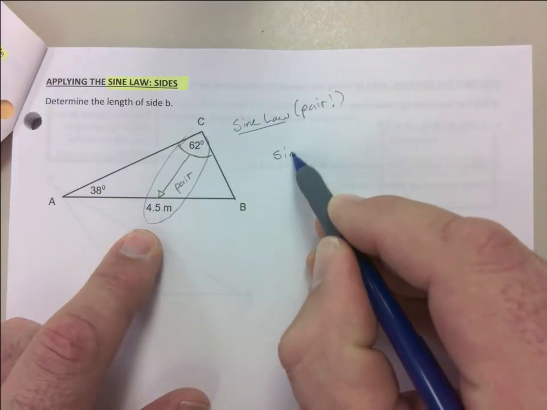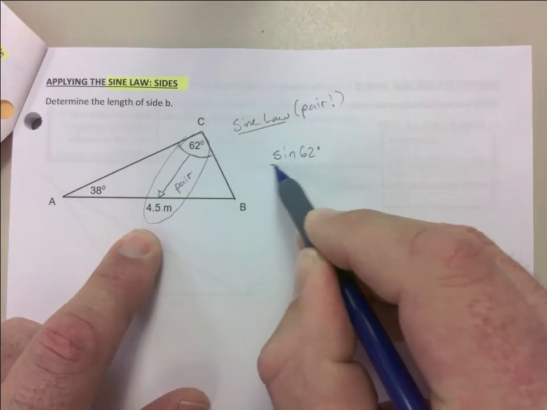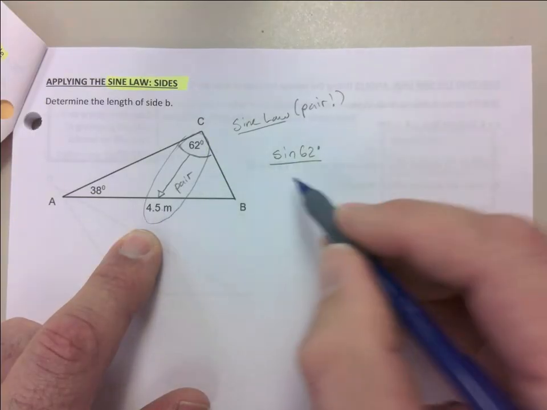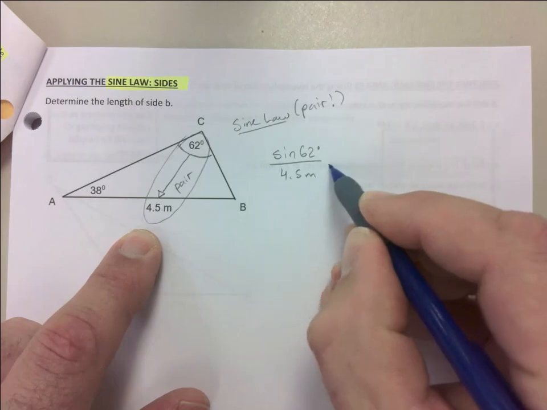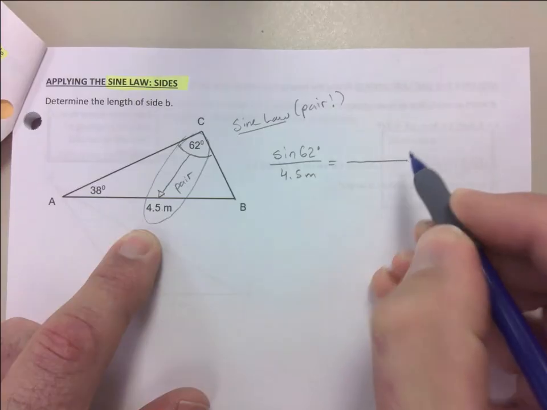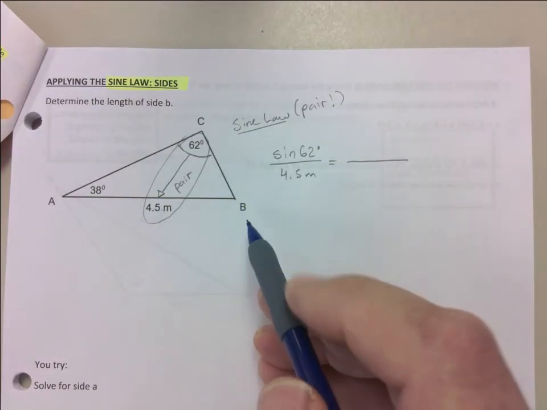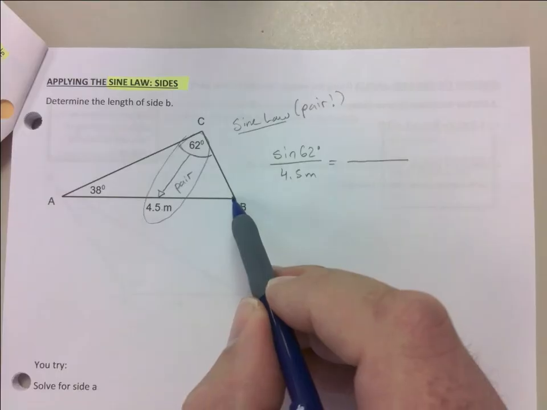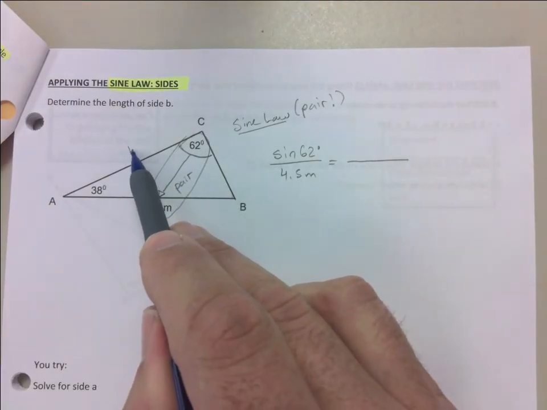Watch this. I go sine of 62 degrees over the side length, 4.5 meters. And you want to solve for side B, correct? Side B is where? It's this one right here.